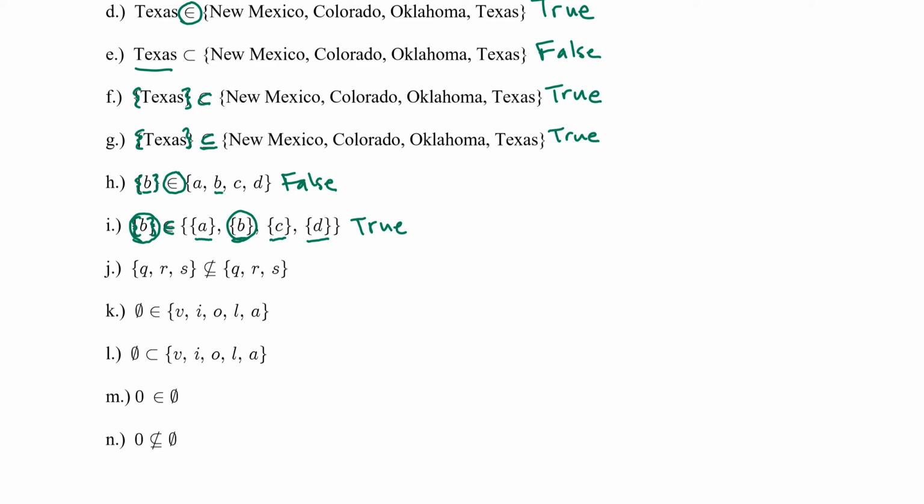Example J, the set QRS is not a subset of QRS. Remember, that symbol has the equal to part, so it is allowing for the possibility that those are equal, but it is negated. So this is a false statement. If I wanted to make it a true statement, I would get rid of the slash on the subset symbol. Example K, the empty set is an element of the set containing VIOLA. The structure we have on the left is a set, not an element. So this is a false statement.